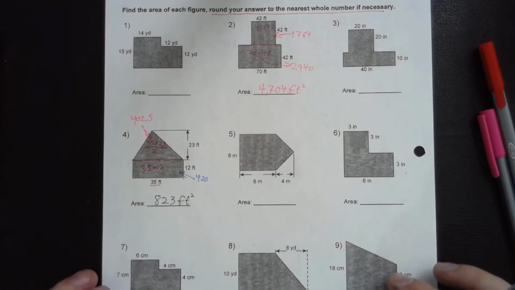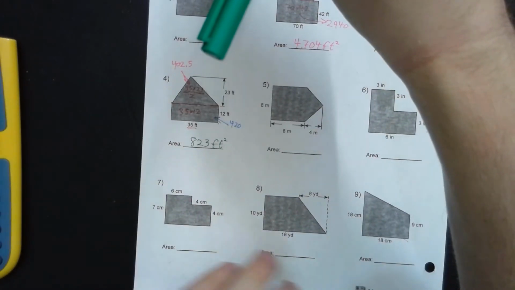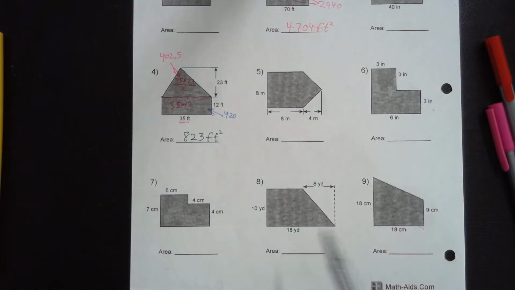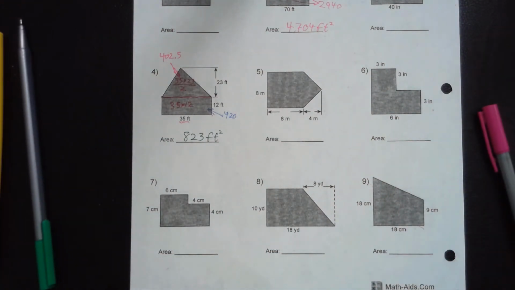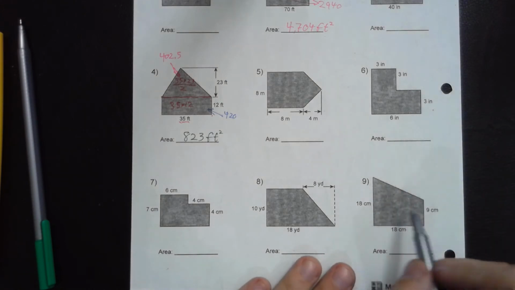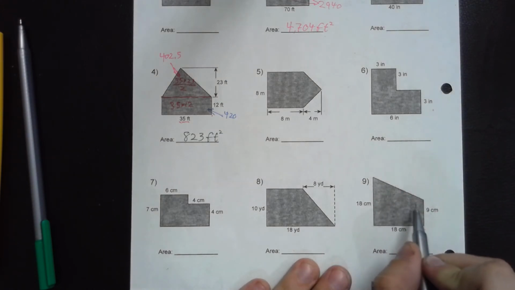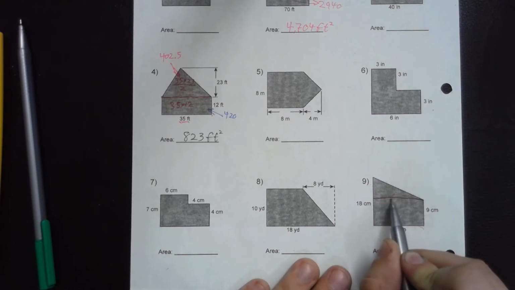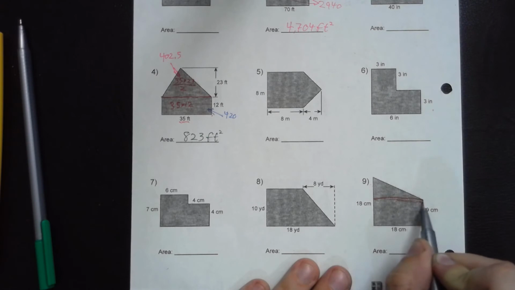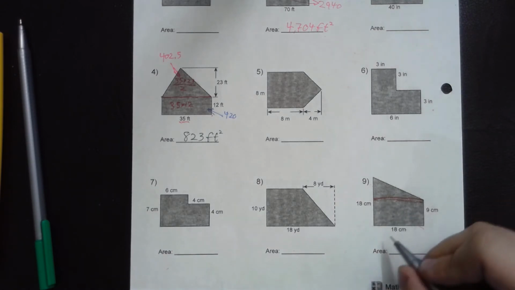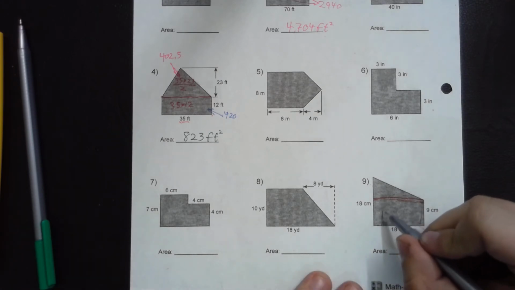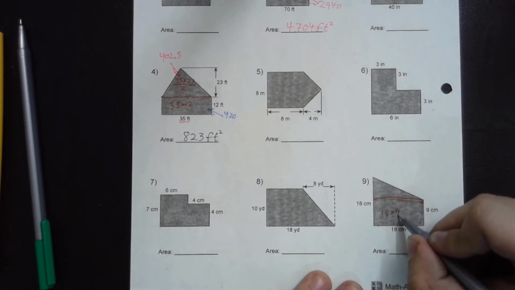And the last one on this side that I'm going to do will be number 9. Maybe number 8 too. I might do number 8 as well. But for starters, number 9, we're going to draw our cut line going side to side to form a rectangle and a triangle. There we go. It's kind of a crooked line. So we've got a base of 18 and a height of 9 for this rectangle. So for the rectangle down here, we will do 18 times 9.